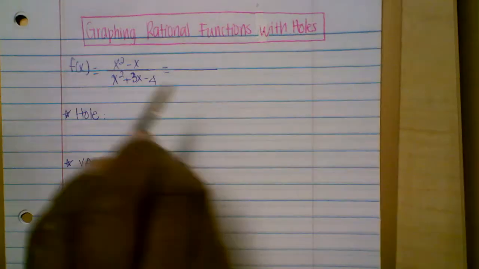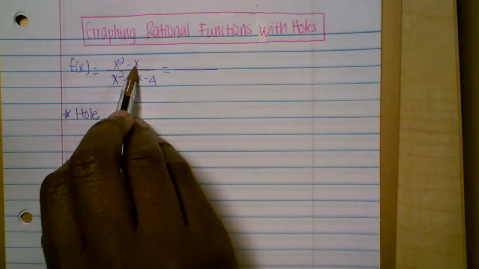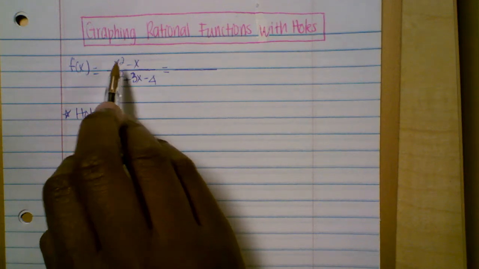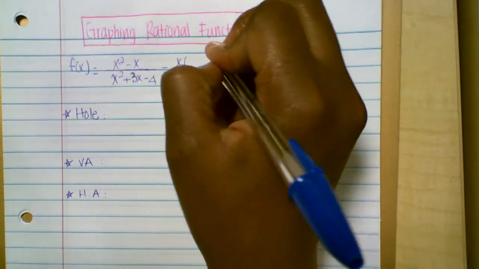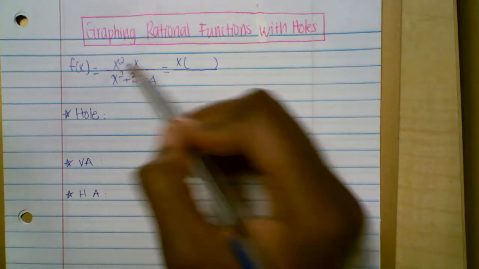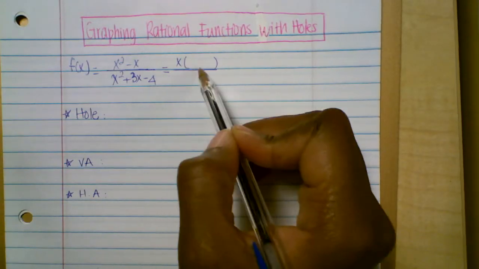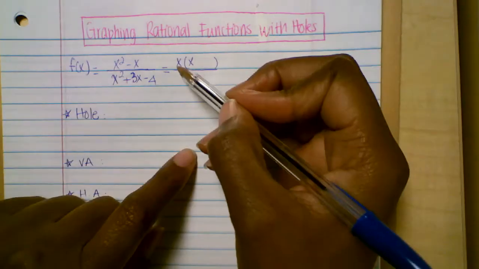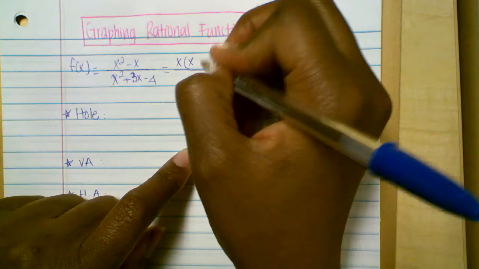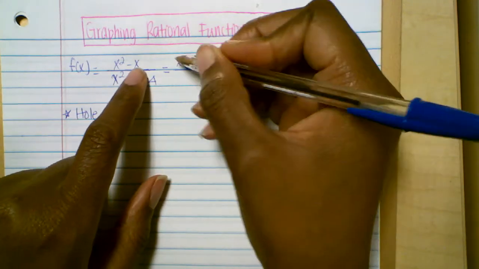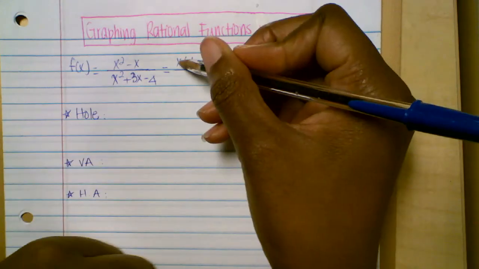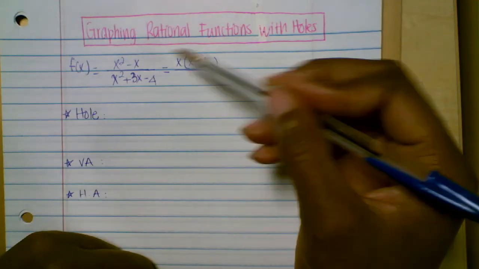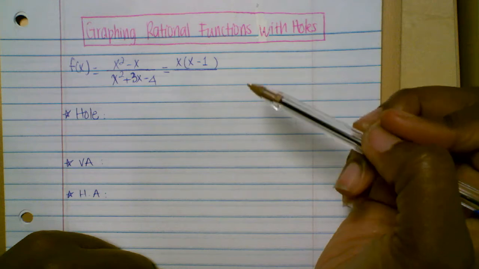So the numerator is x squared minus x. I see that there's a common factor between x squared and x, which is just x, right? And then whatever is the second factor, I'm going to take x squared and divide it by x, I get x. Why? Because x times x is x squared. Now the next one, I'm going to take the negative x and divide it by x, I get -1. So you can multiply again: x times x is x squared, x times -1 is negative x.